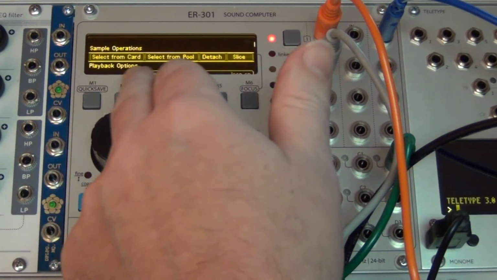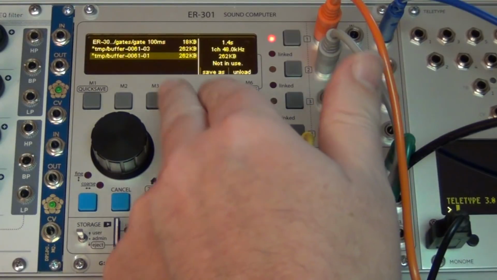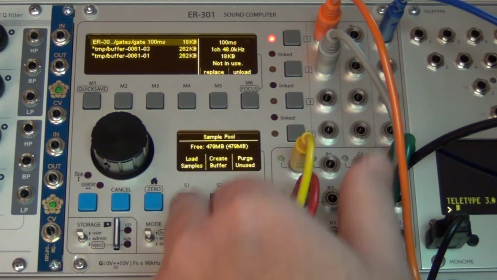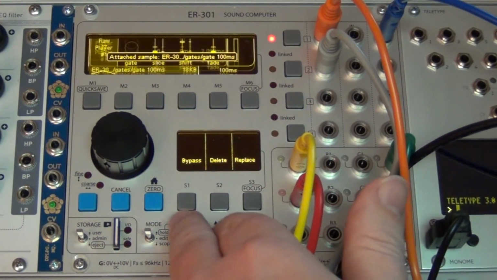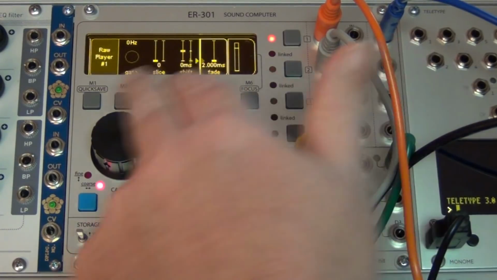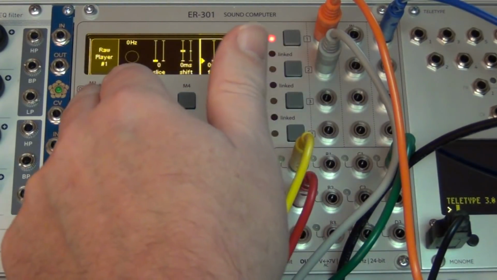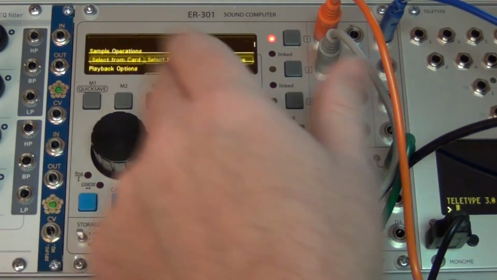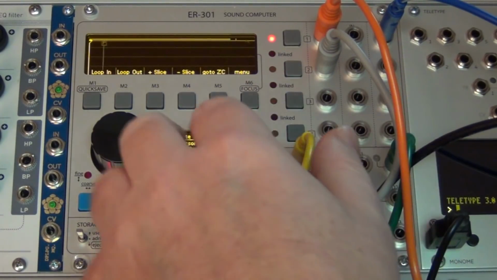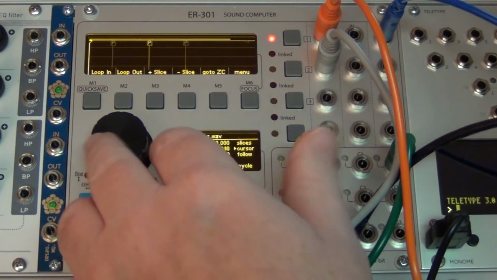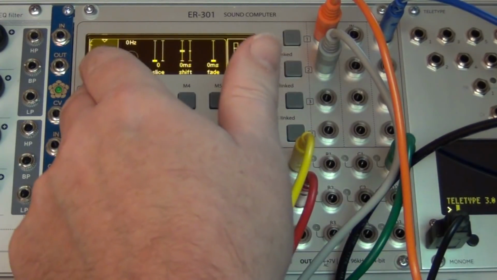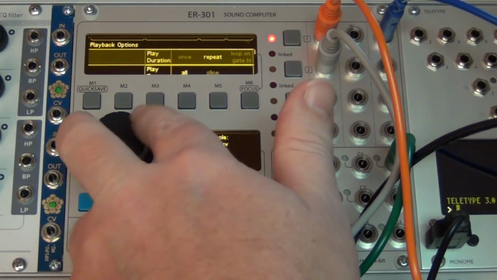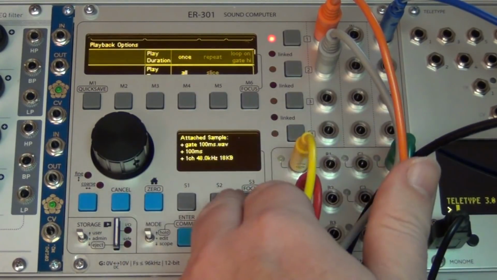And for my sample, it should still be in my pool here, I'm going to use this 100 millisecond gate. And we'll turn the crossfade off. And one thing I want to do here, so this thing is at a value of 0.9 all the time. I'm going to come in here into the slice menu. And let's see here, it looks like we are looping. Let's stop that. Let's go into the options. We'll set the play duration to once.